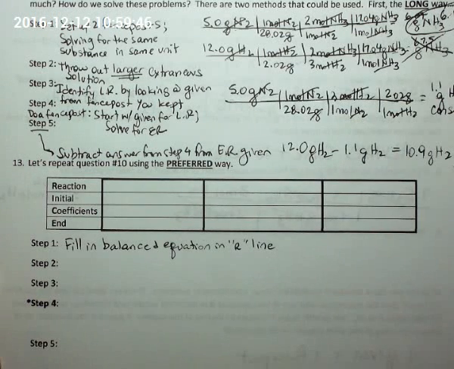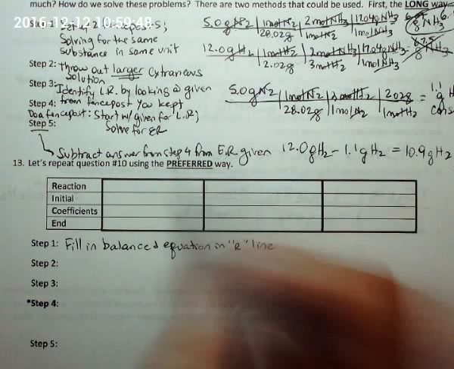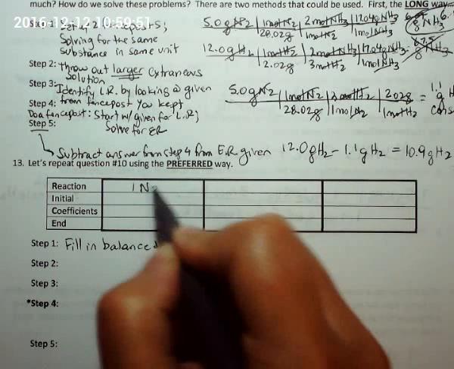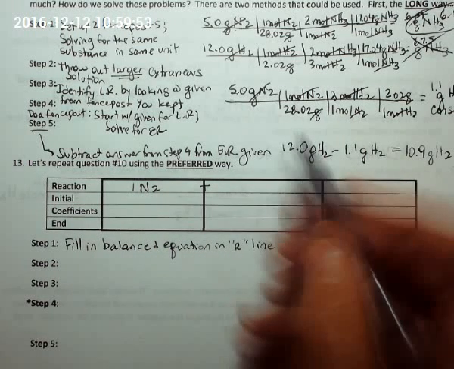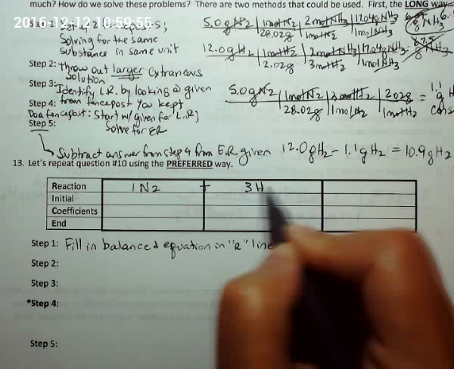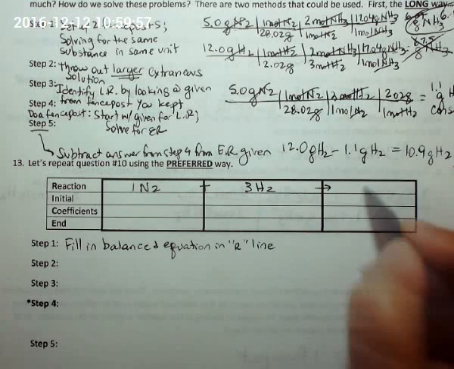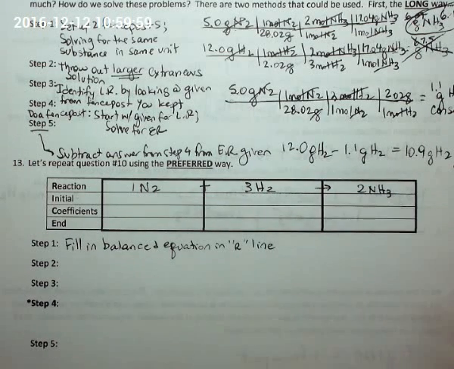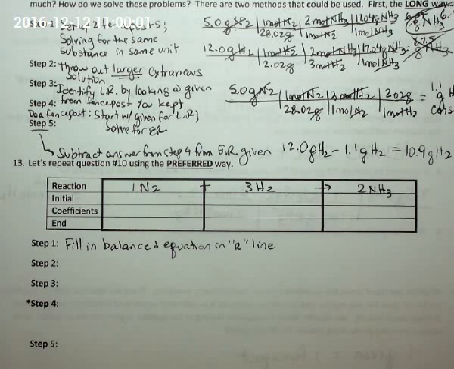All right, so what was that balanced equation? 1 N2 plus 3 H2 yields 2 NH3. And the other real reason why I want you to really learn how to do these RICE charts is because when it comes to equilibrium, this is going to save you.